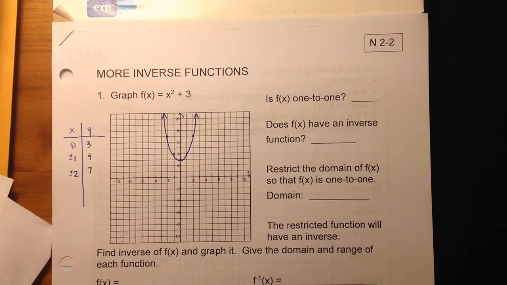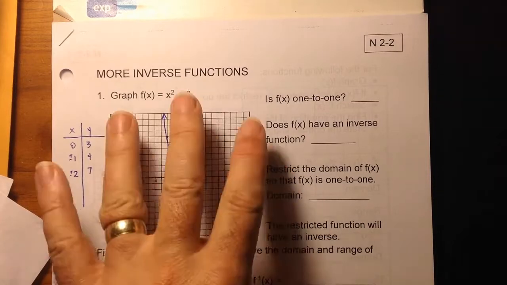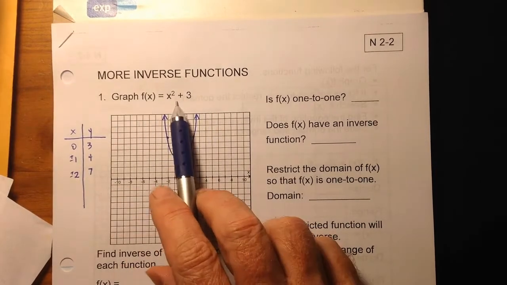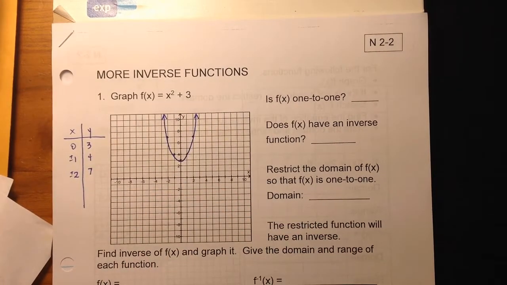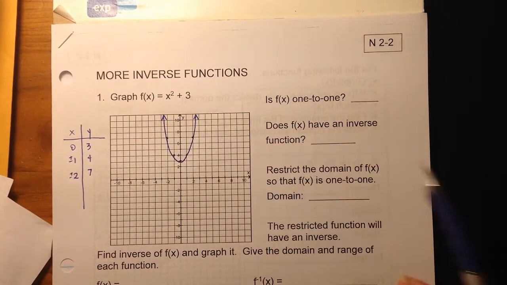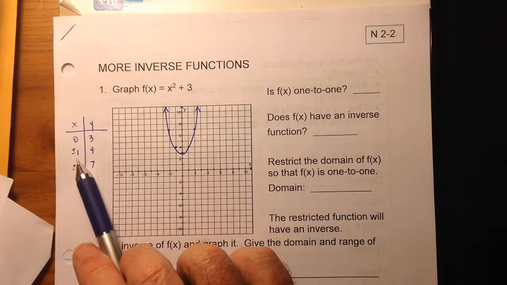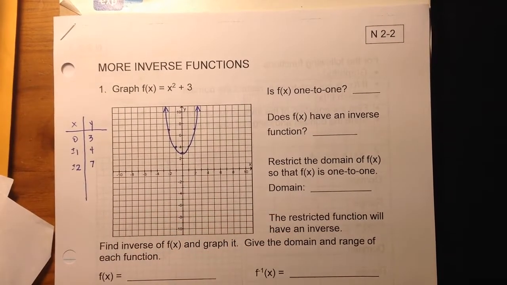Okay, so this is the second lesson in Unit 2. It's still dealing with inverse functions here. First question, and it says graph f of x equals x squared plus 3. So this is your x squared quadratic function just shifted up 3. I've already taken the liberties of graphing it. You can see I made a little table out here to the side, 0, 3, positive or negative 1 gives us 4, positive or negative 2 gives us 7.